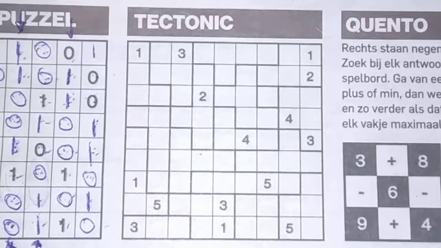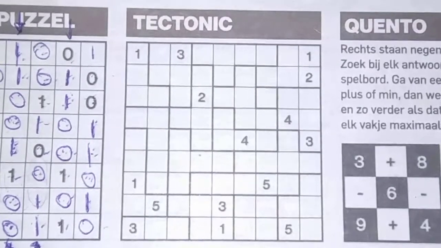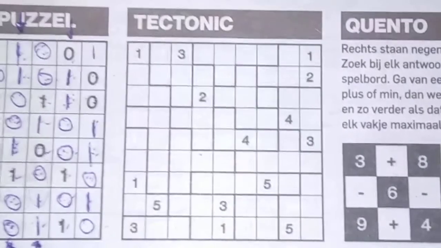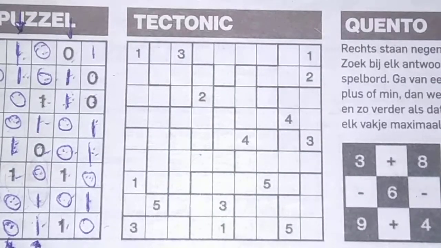Hi everyone, welcome back with the last Sudoku of today's newspaper, a tectonic puzzle, and today's newspaper is May the 4th on a Monday 2020. This Sudoku is a tectonic, aka a Suguru, so let's get started.